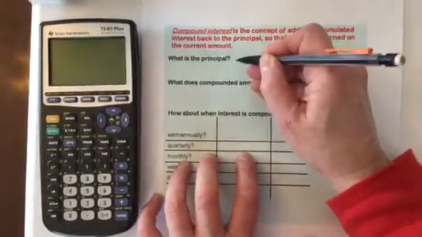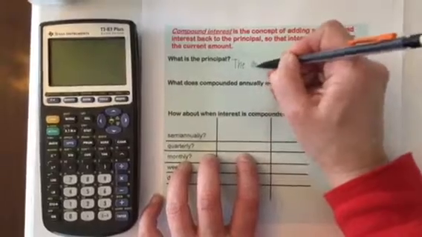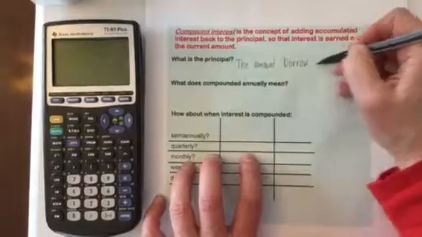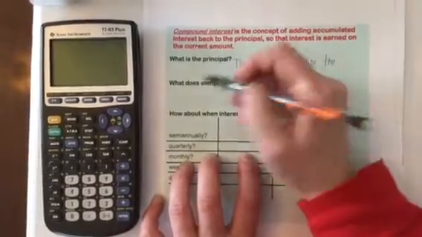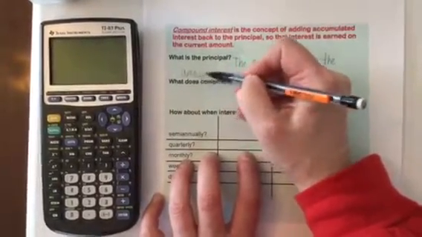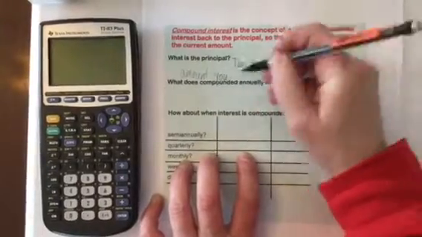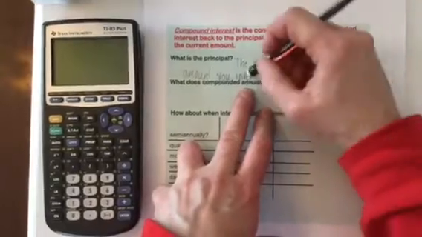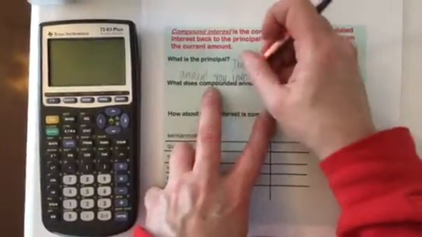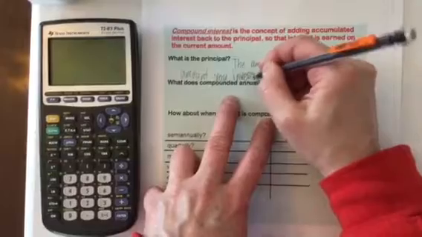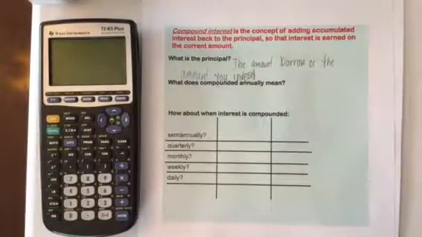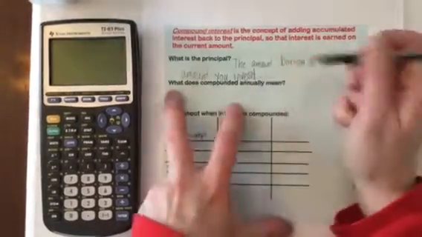The principal is always the amount that you borrow or the amount you invest, and after a year, your principal is going to change because you might be adding on interest, you might be adding on dollars due to interest. That's what would happen. You'd be adding on dollars.